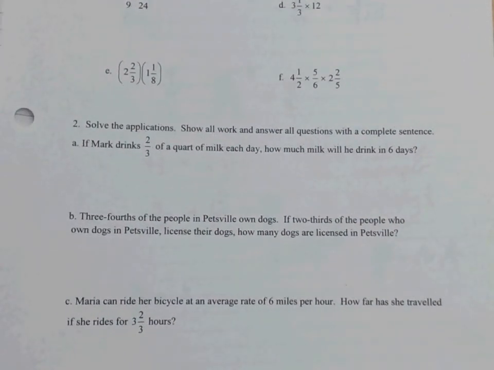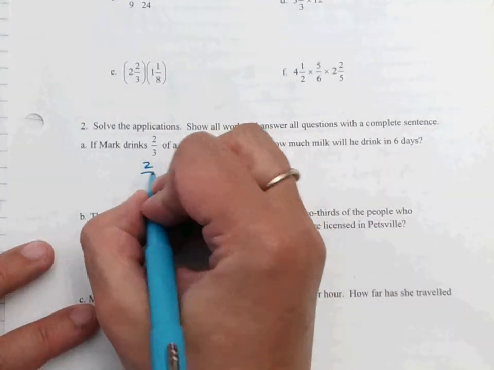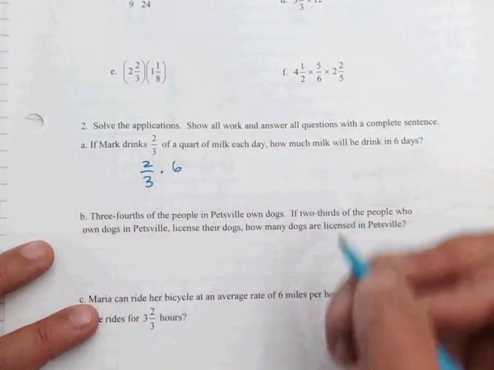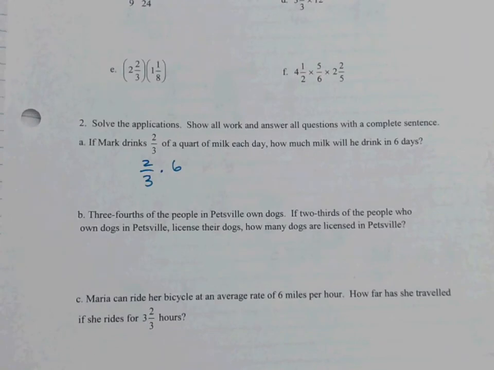Number 2, solve the application, show your work. Answer all questions in complete sentences. If Mark drinks 2/3 of a quart of milk each day, how much milk will he drink in 6 days? So what would we do there? Yeah, 2 over 3 times 6. Now, the 6 is a whole number. How can I make it into a fraction?